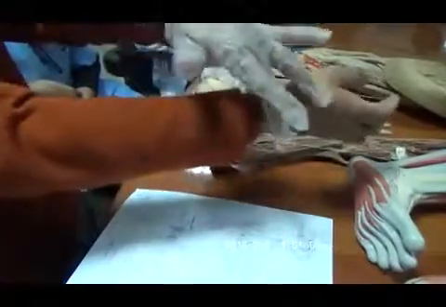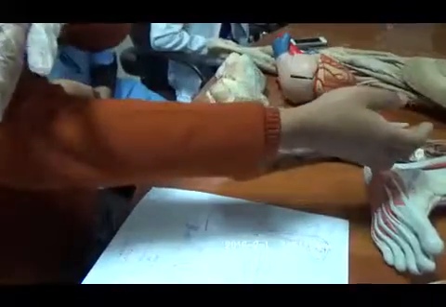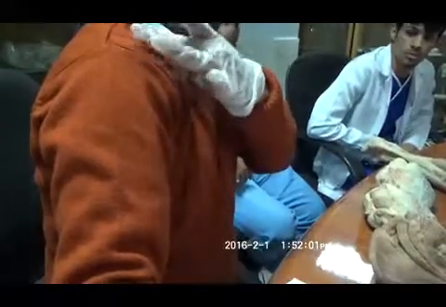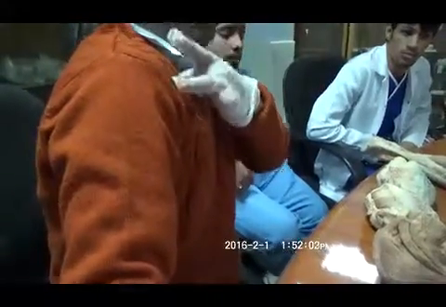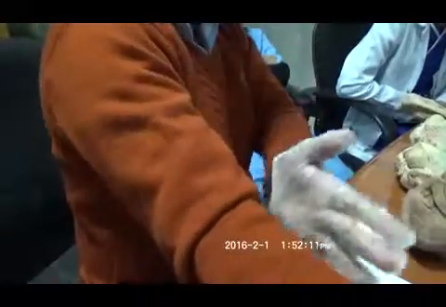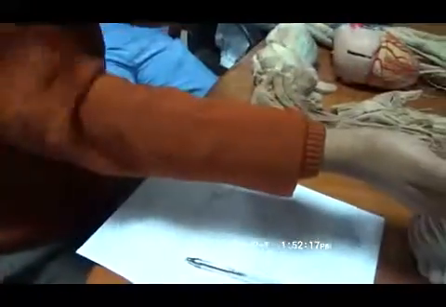Whereas the cephalic vein runs along the lateral side and receives many tributaries. It goes along the deltoid, and then between the deltoid and the pectoral, through the clavipectoral fascia, it pierces and enters the axillary vein. Whereas basilic becomes deep here, cephalic here. Basilic, B-A-S-I-L-I-C. So medial side basilic vein, lateral side cephalic vein.